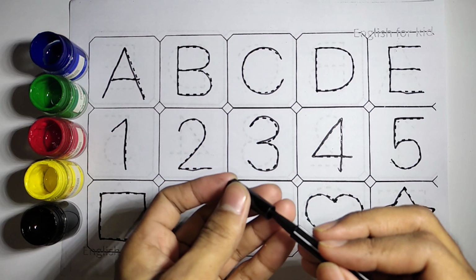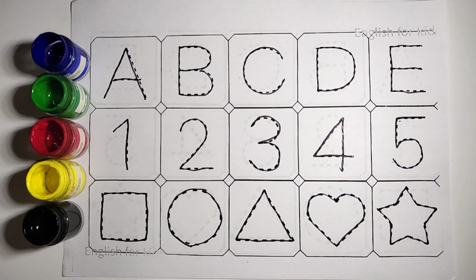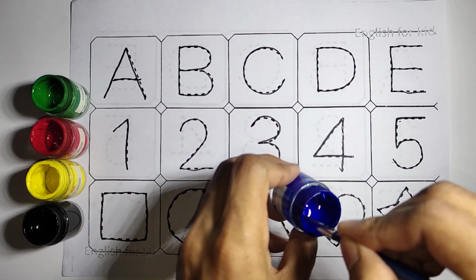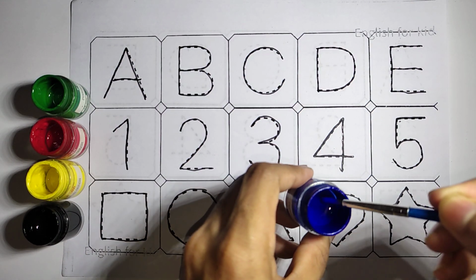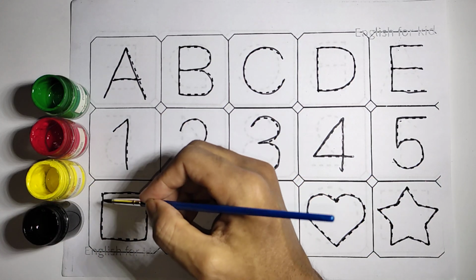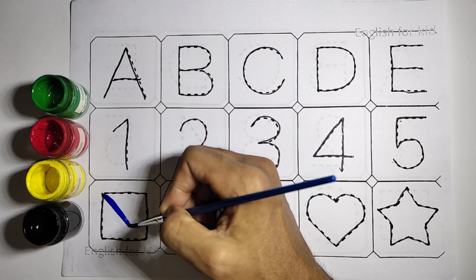Kids, now we coloring 2D shapes. First we use blue color. Now we coloring the shape of square.